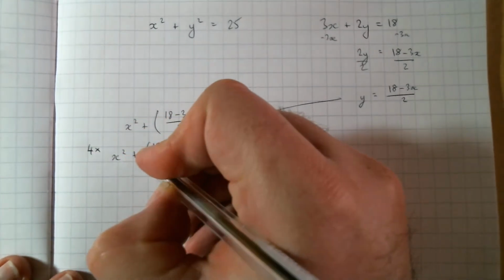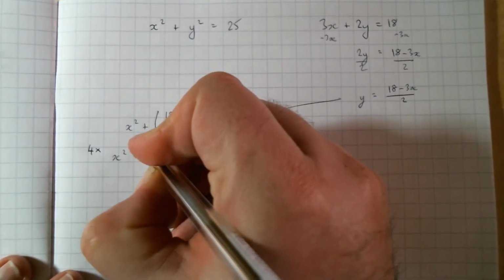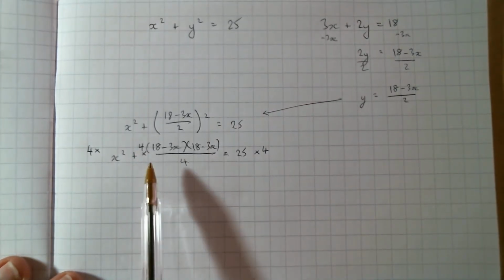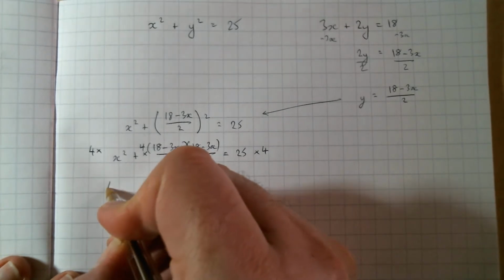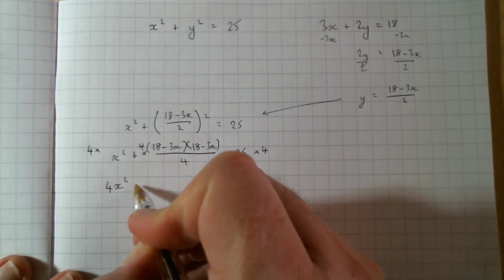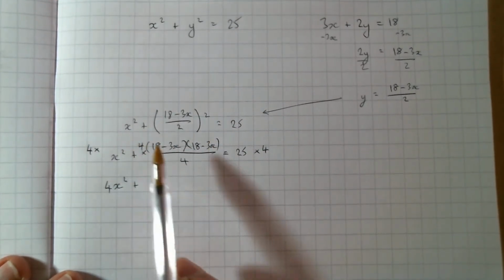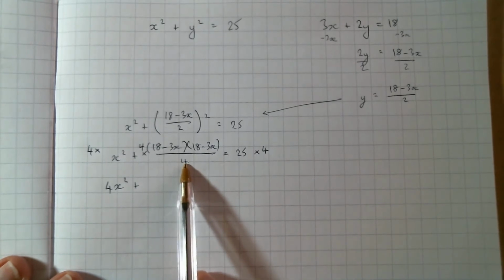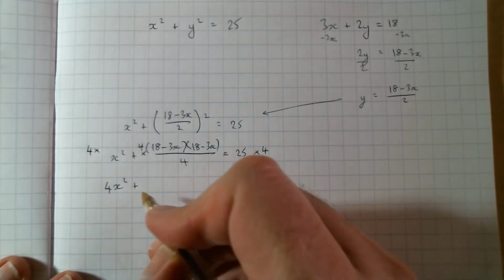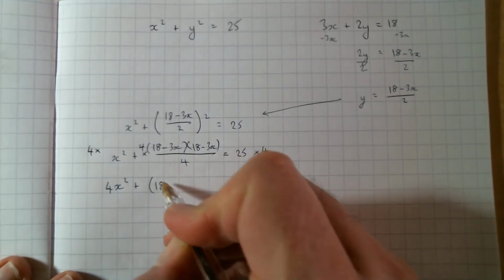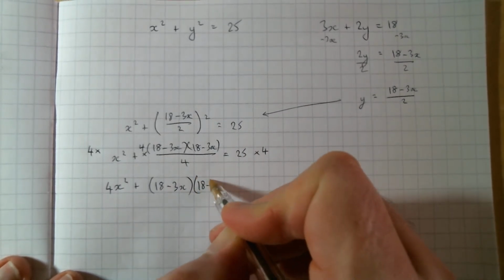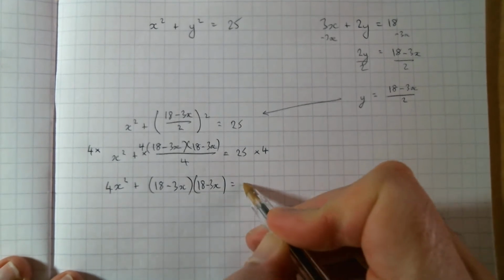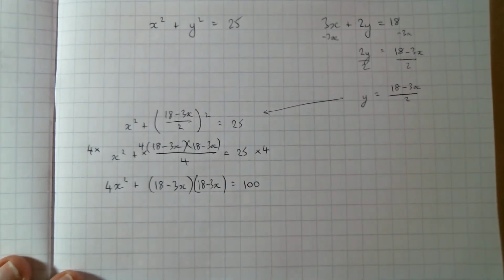So what I'm going to do, I'm also going to put a times 4 in there. I'm basically expanding that big bracket so that the 4 affects both of them. 4x squared plus, those 4's cancel, which was the whole point of multiplying by 4 in the first place. So I'm just left with 18 minus 3x, 18 minus 3x equals 100.